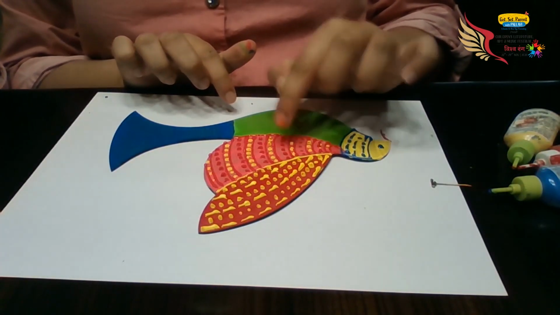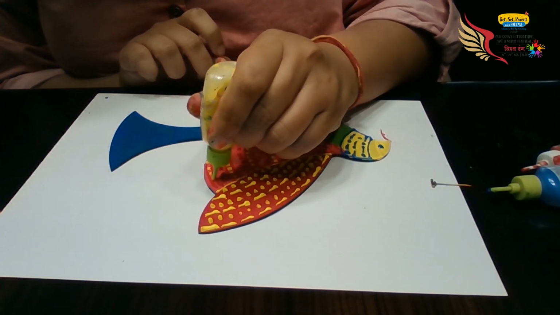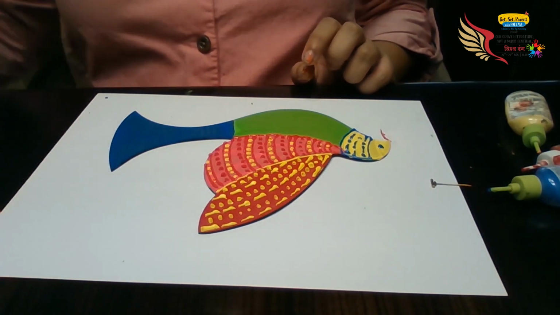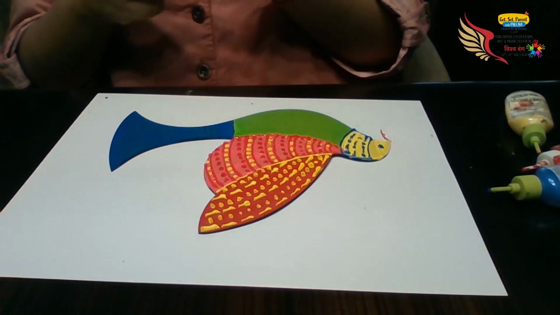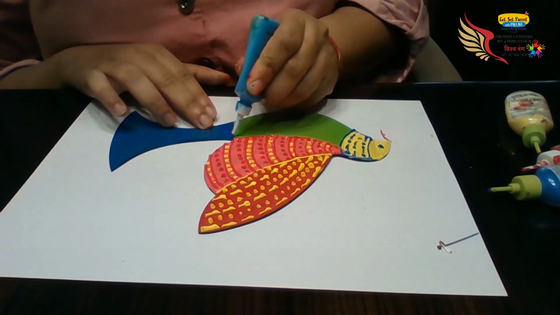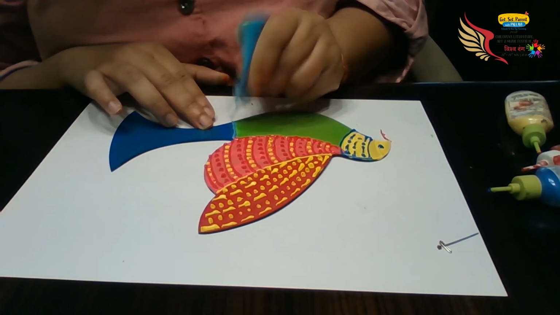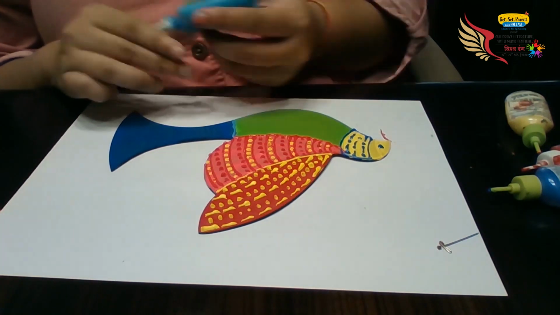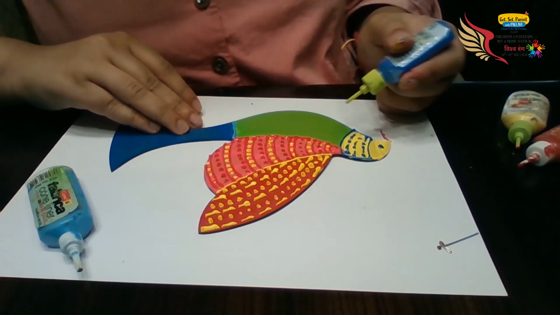So here I've just added some yellow dots also to make it look a little brighter. Now we move on to the body of the bird, and I'm going to use another color liner and let's see what pattern we can do here.